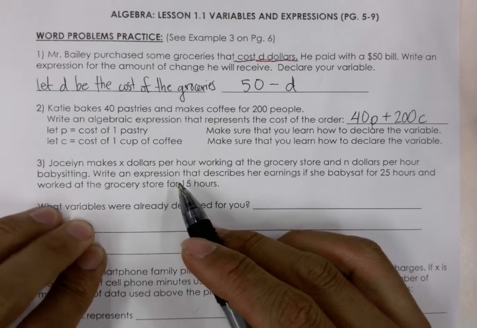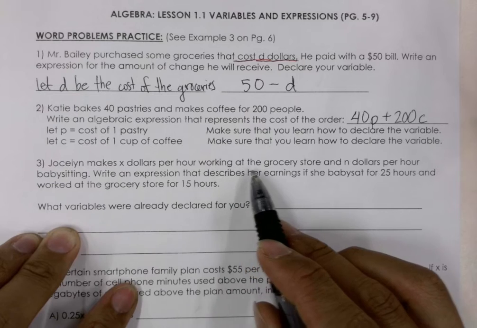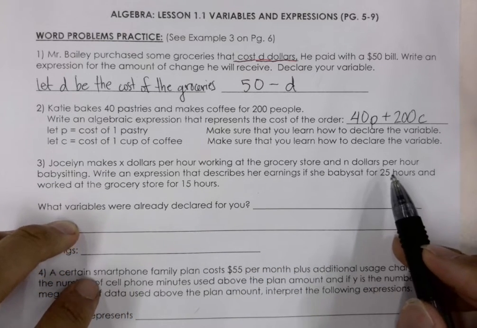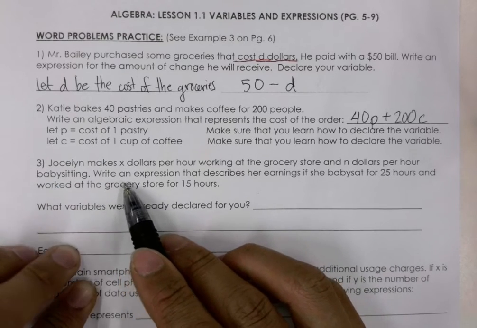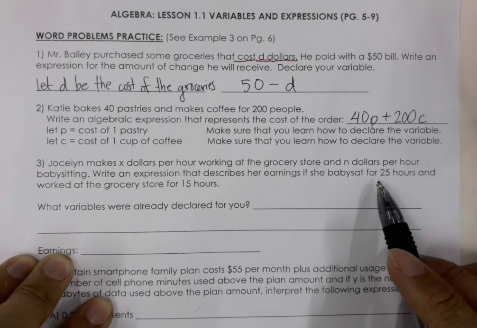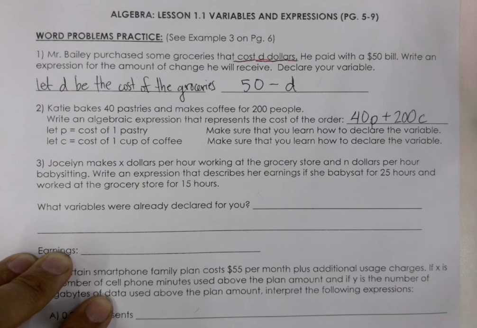Let's move on. Jocelyn makes X dollars per hour working at the grocery store and N dollars per hour babysitting. Write an expression that describes her earnings if she babysat for 25 hours and worked at the grocery store for 15 hours.